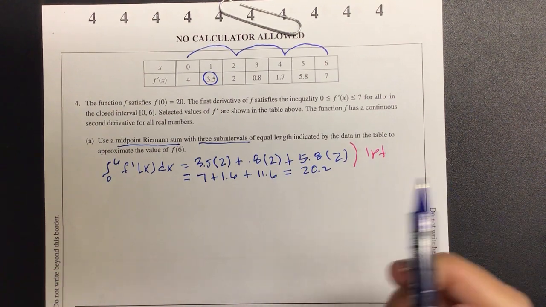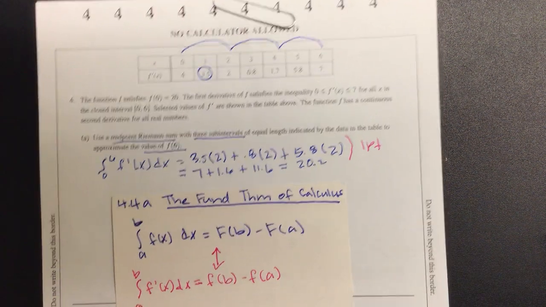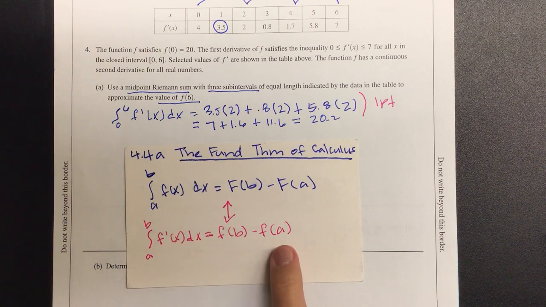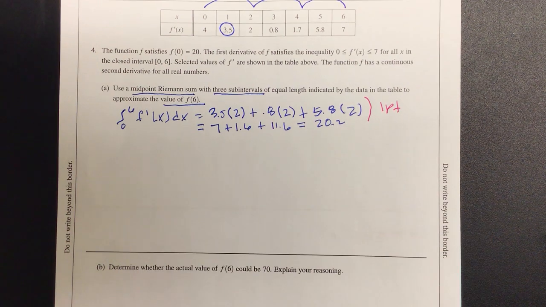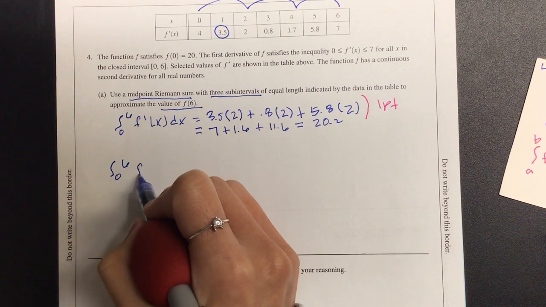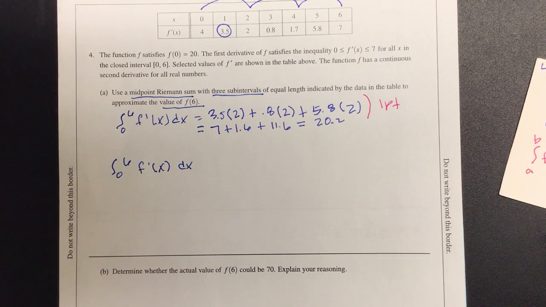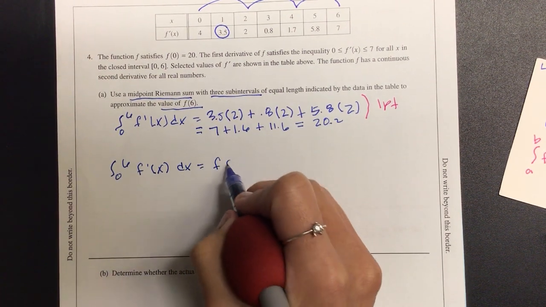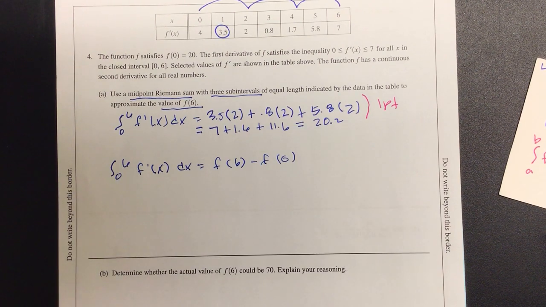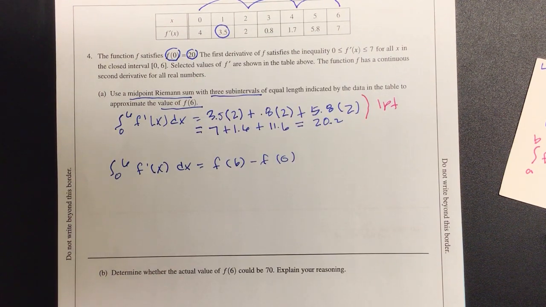It says approximate the value of f of 6. Looking at this, don't we already have f prime of x? Yeah, we do. So I could do f of 6 minus f of 0. Let's put that formula in. We could have the integral from 0 to 6, just writing out that formula first, of f prime of x dx is equal to f of 6 minus f of 0. And the good thing about f of 0, if you looked at the beginning, it says f of 0 is equal to 20. So that was given for a good reason.